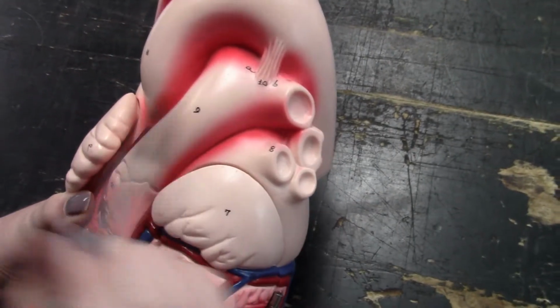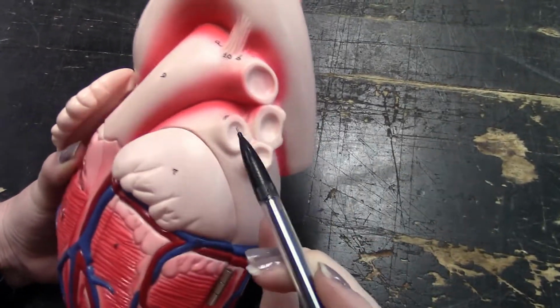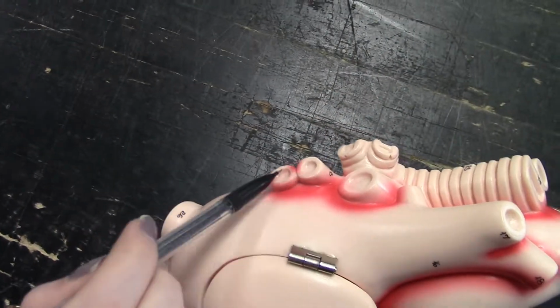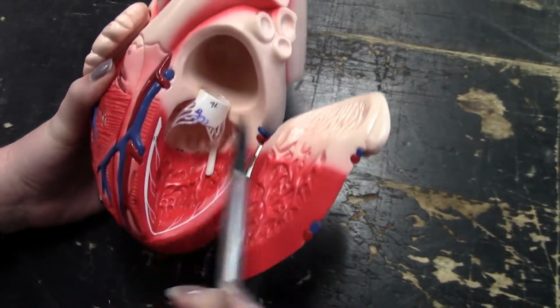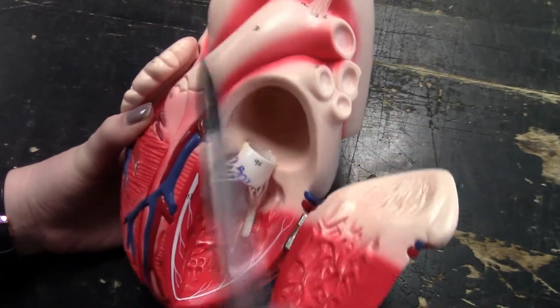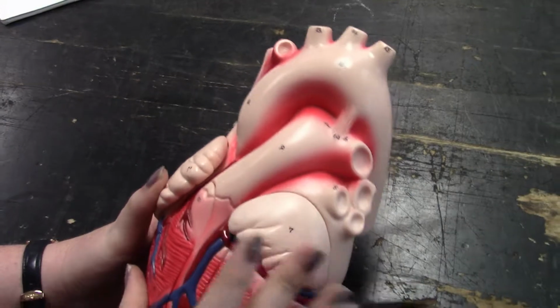Those flow to the lungs, where the blood becomes oxygenated, and then the blood flows back through the pulmonary veins, which are here. These are the left pulmonary veins and the right pulmonary veins. From there, it enters the left atrium and then the left ventricle, and it enters the aorta, and it's pumped out to the body from the aorta, and that's oxygenated blood.